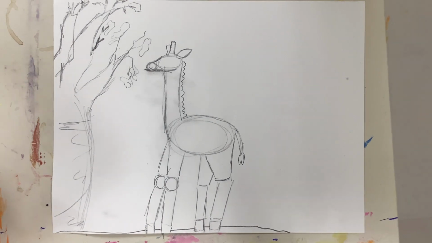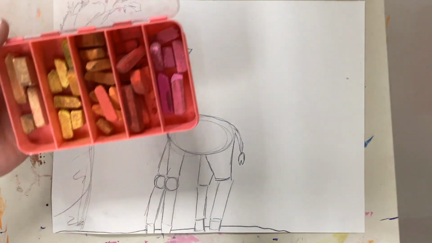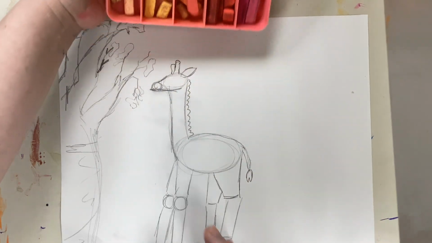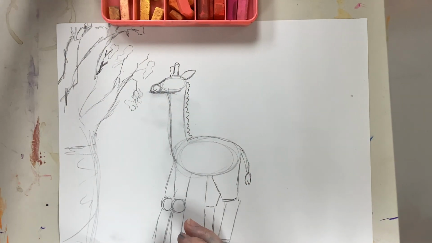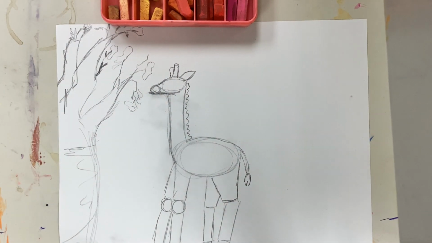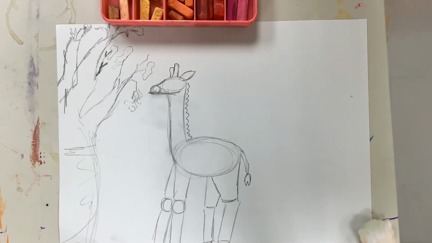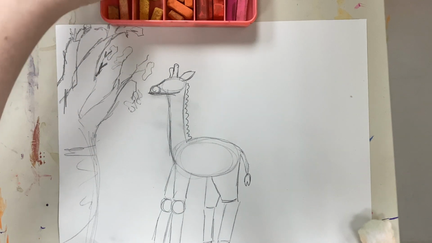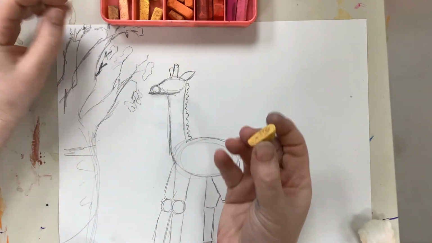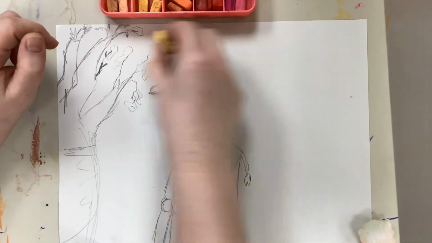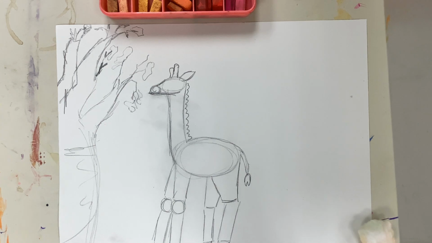Like our White House that we did, we're going to be using chalk pastel to create an ombre in the sky, but a little bit different. We're going to be using these hand-held chalk pastels to create this ombre. And the main difference is that you can pick these ones up and directly rub them on your paper.